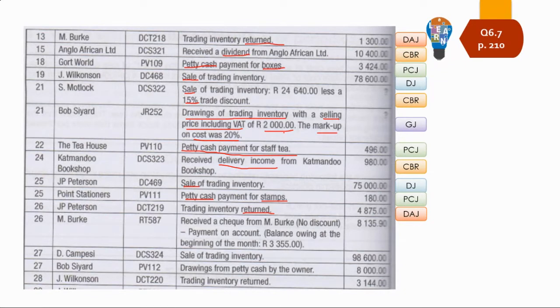Okay, so we received a check from M. Berg, no discount, payment on account. To which journal will we take this information?